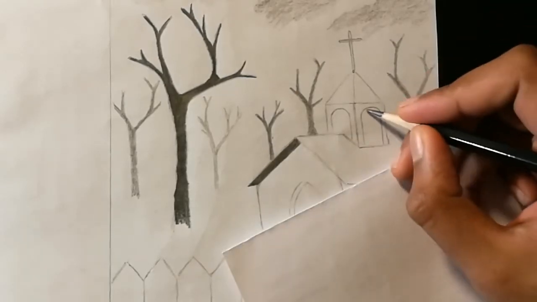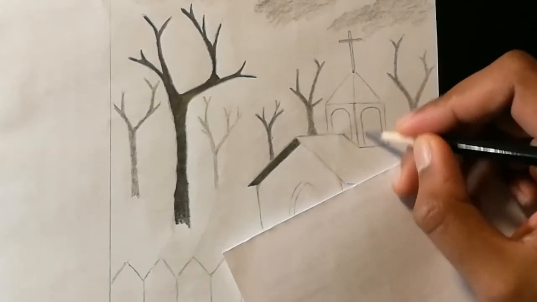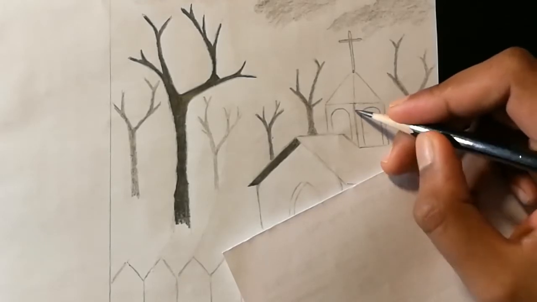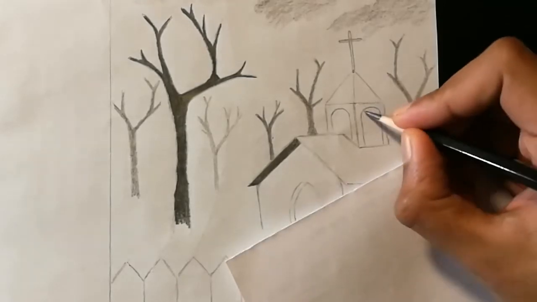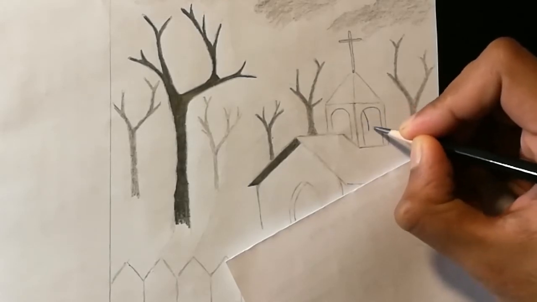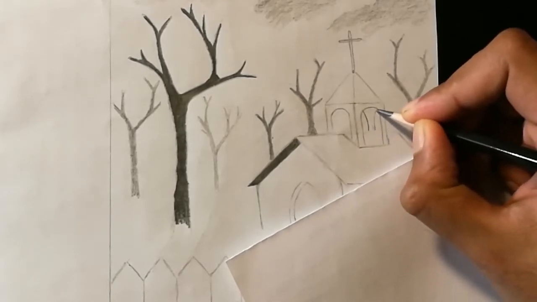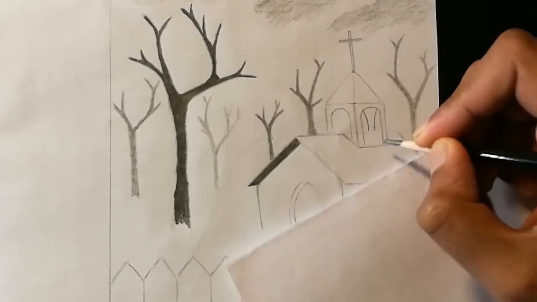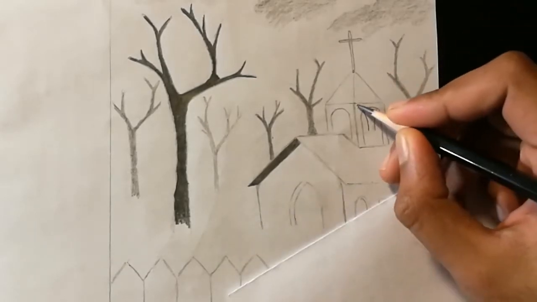Okay, so in the tower part, in the last video, we missed out drawing the fourth pillar. So I will just draw it behind this. There you go. Okay, cool. Now you can start shading.